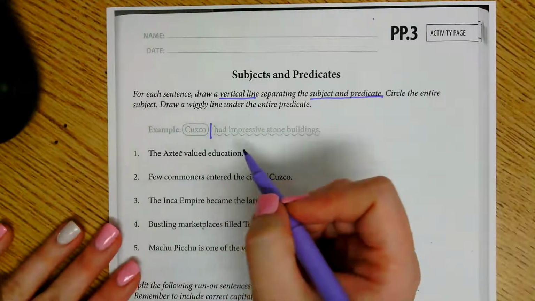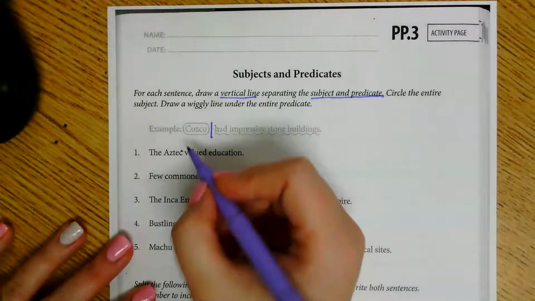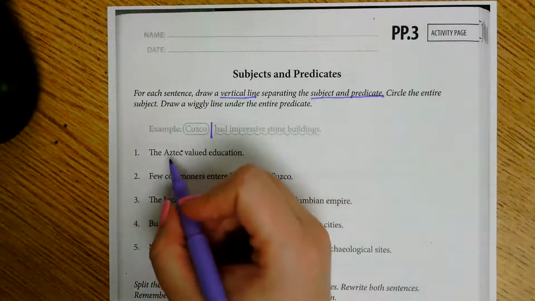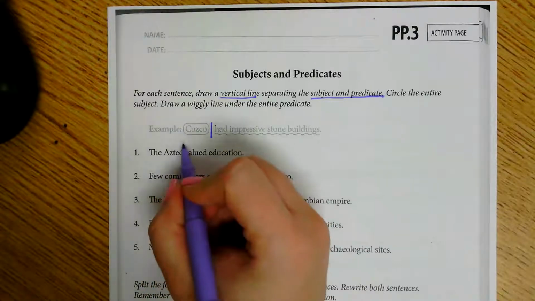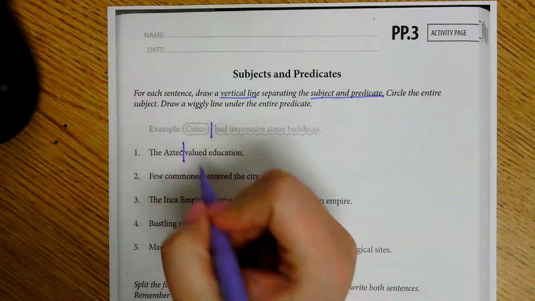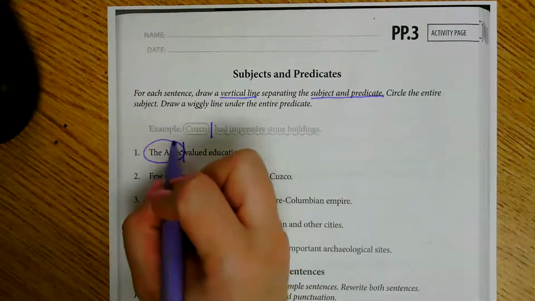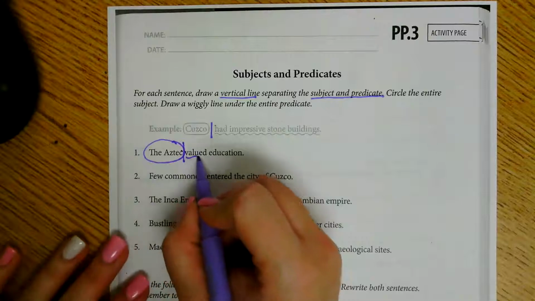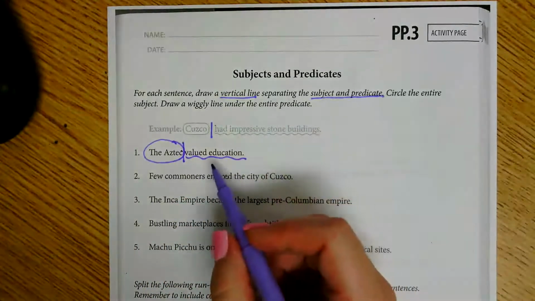So let's look at number 1. The Aztec valued education. So first, I need to separate my subject and my predicate. So I need to identify the subject, which would be who or what the sentence is about. I know that's going to be the Aztec. So after the Aztec, I'm going to draw my vertical line. I'm going to go ahead and circle the Aztec because I know that is my entire subject. And then I'm going to put a wiggly line under valued education because that's my entire predicate. It's telling me what the Aztec did.